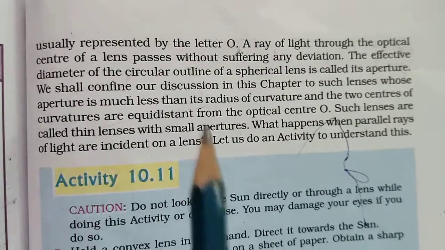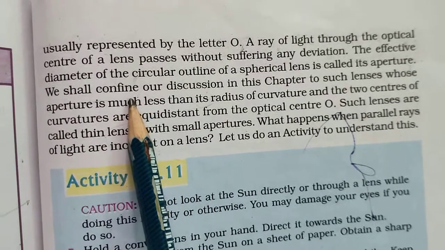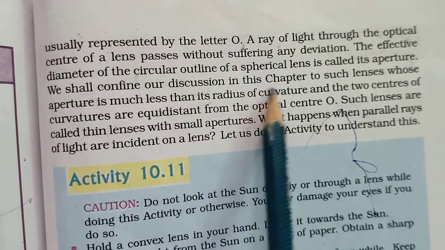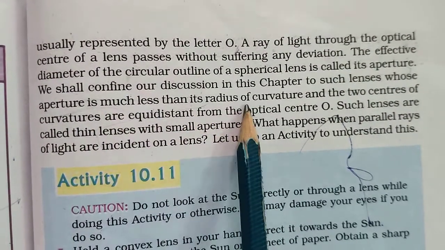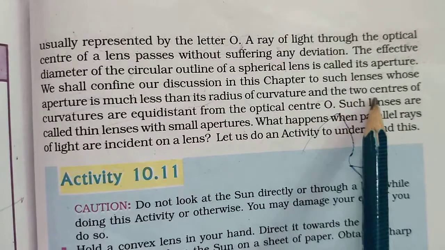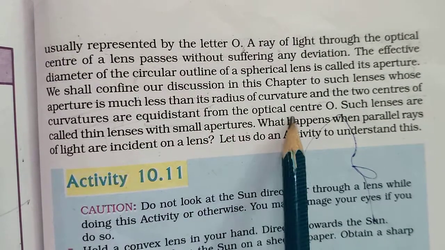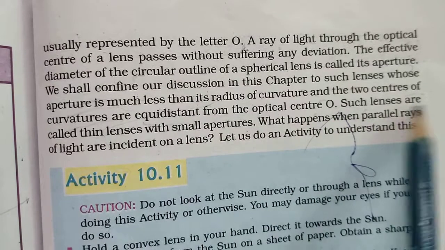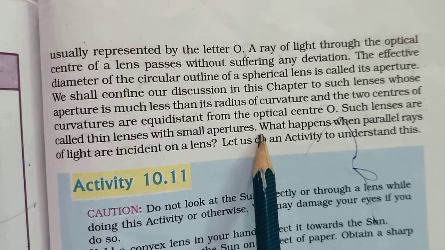Next, we shall confine our discussion in the chapter to such lenses whose aperture is much less than its radius of curvature, and the two centers of curvature are equidistant from the optical center O. Such lenses are called thin lenses with small apertures.